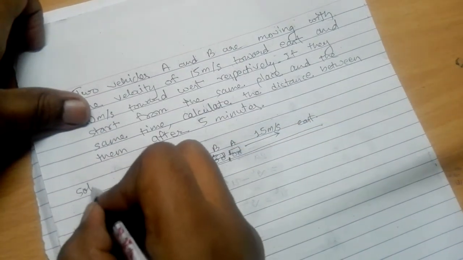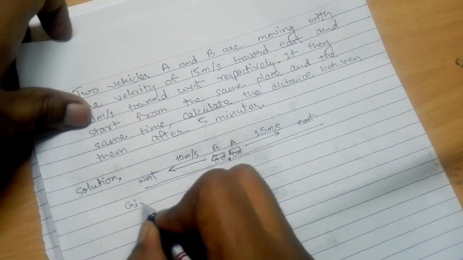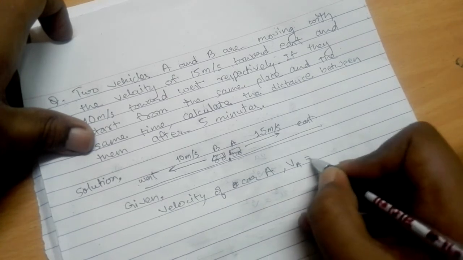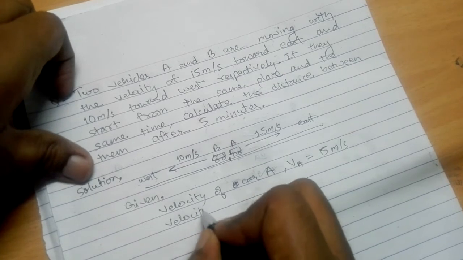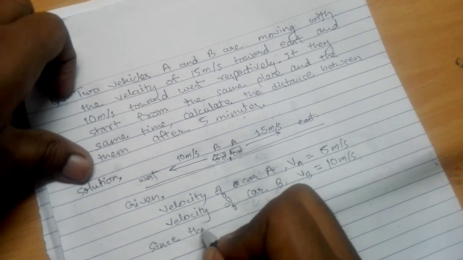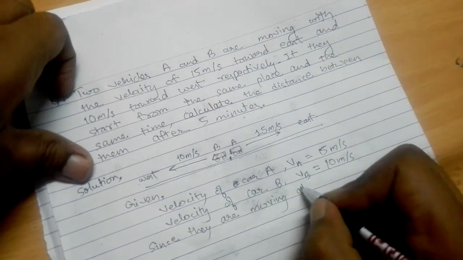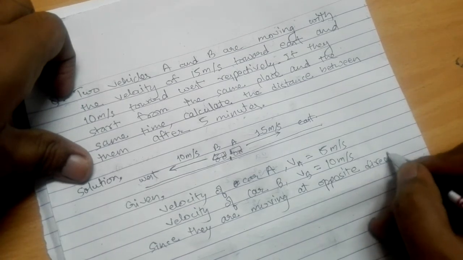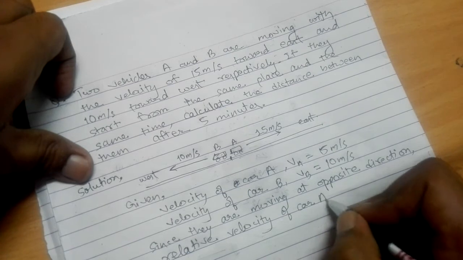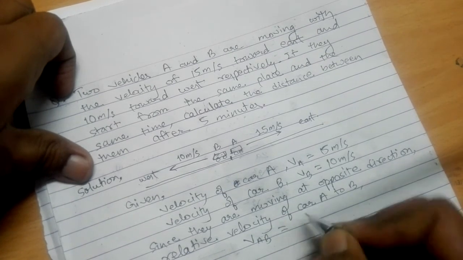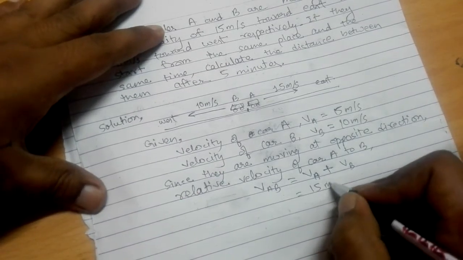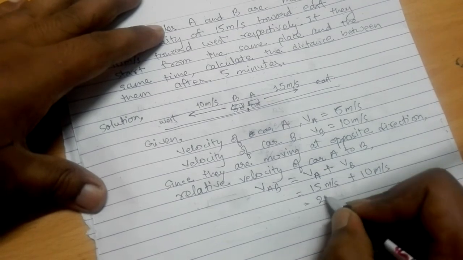Now from here you know what to do, how to find the relative velocity. Write the given information. Velocity of car A, VA, is equal to 15 meter per second, and velocity of car B, VB, is equal to 10 meter per second. Since they are moving in opposite directions, you know what to do. The relative velocity of car A to B, that means VAB, is equal to VA plus VB. VA is 15 meter per second plus VB is 10 meter per second, means 25 meter per second.